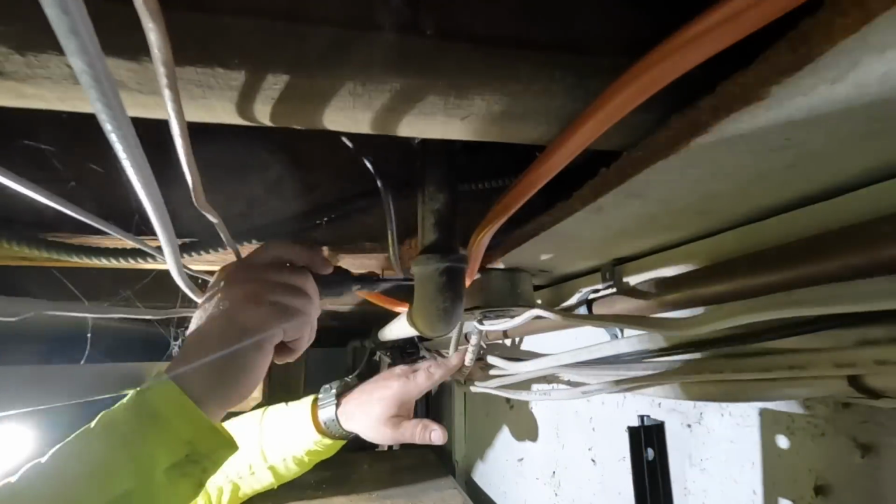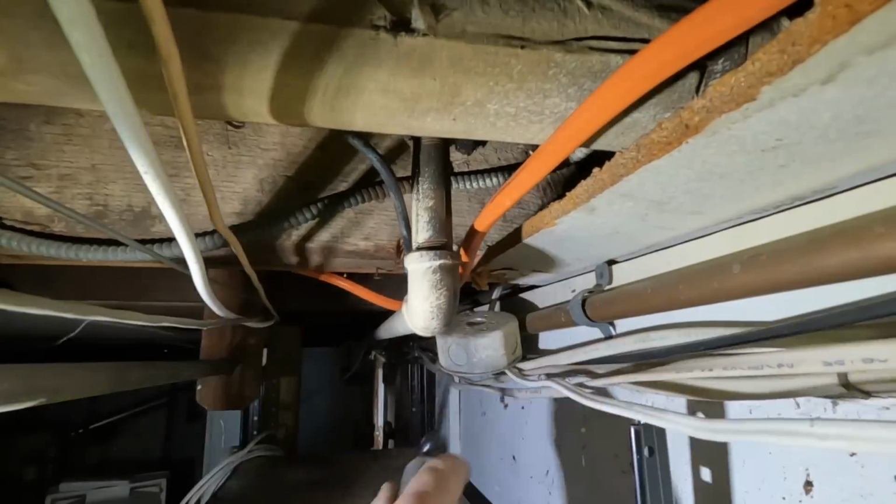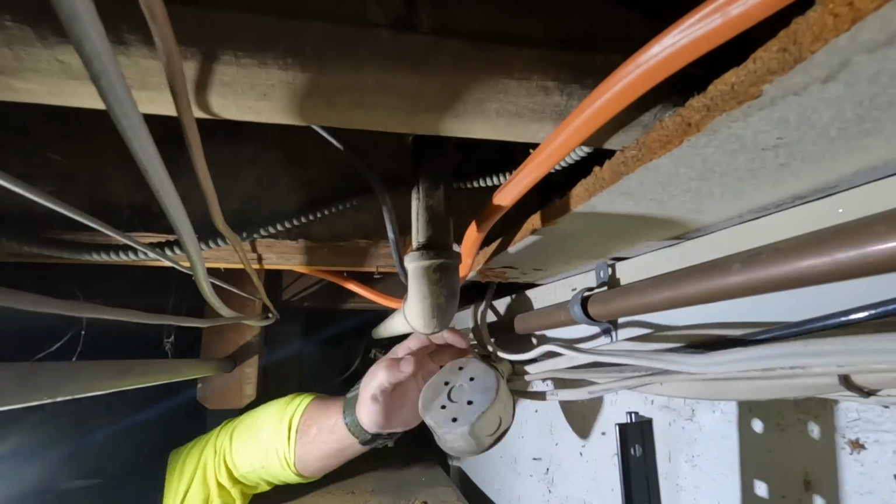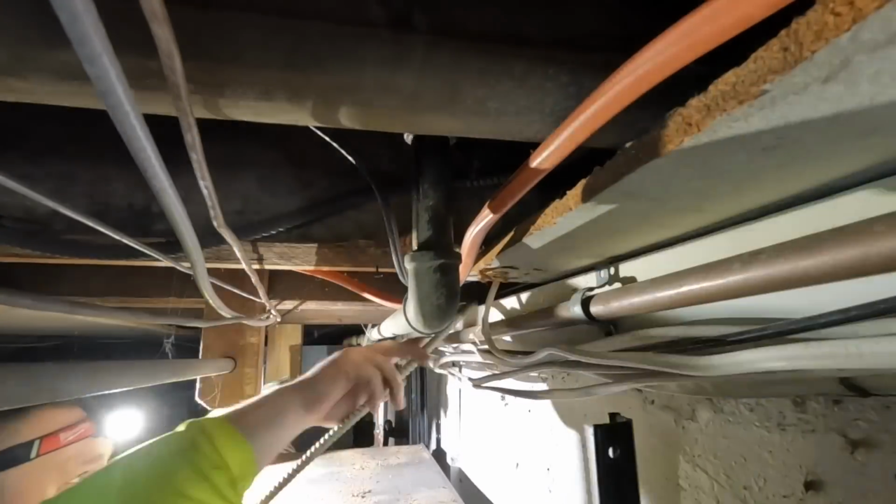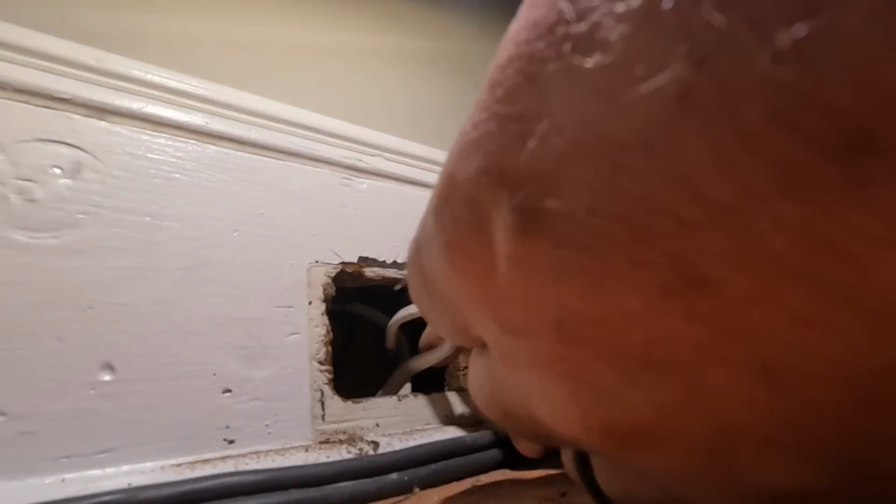Okay, so now that I've got my wiring in place, I got to bring it to where I want to connect it to either a junction box or bring it to a panel. And that's what I'm doing here. And while I'm there, this receptacle is flapping in the breeze. We got rid of that. It was connected to the knob and tube.